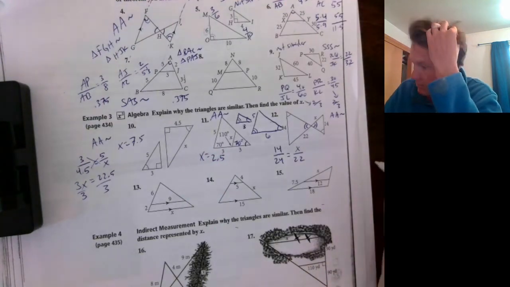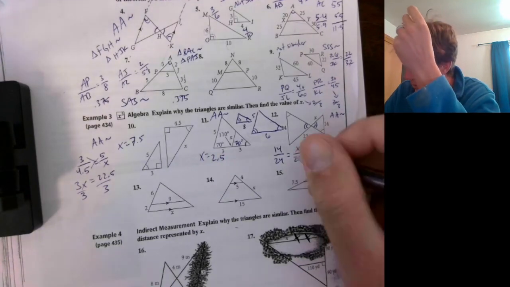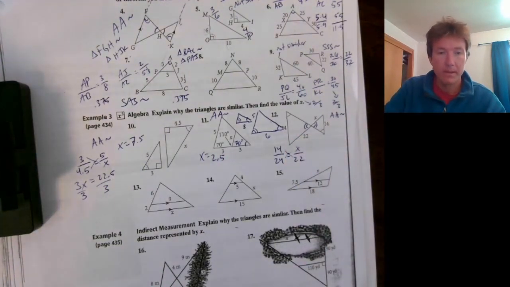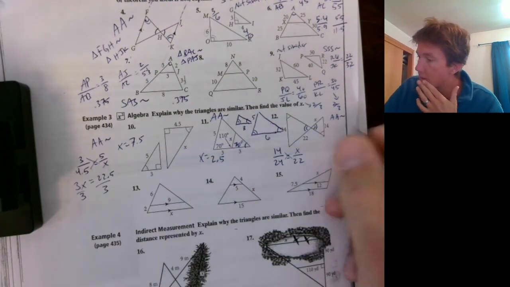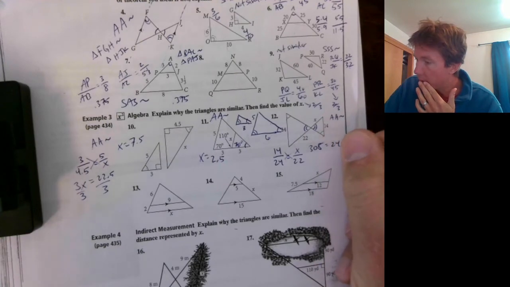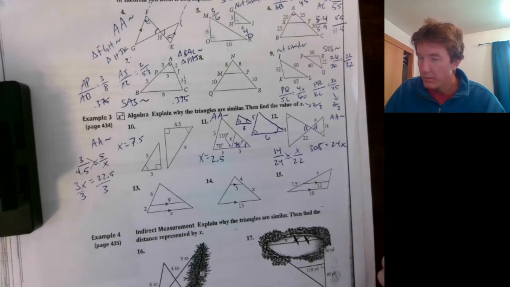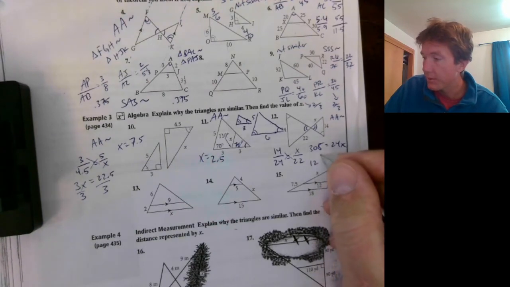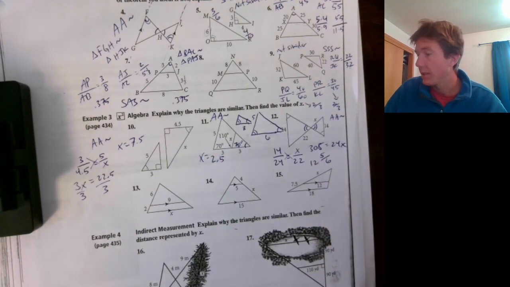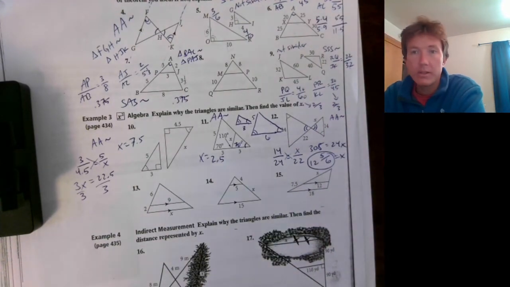Let's go ahead and do that. So we'll cross multiply. Sorry guys, I like to think aloud. 14 times 22 is 308. So we get 308 equals 24x. We'll divide 308 by 24. We get some weird number, 12.8333. That's actually 12 and 5/6. Okay, so 12 and 5/6. That's the length of x. Alright, next one.